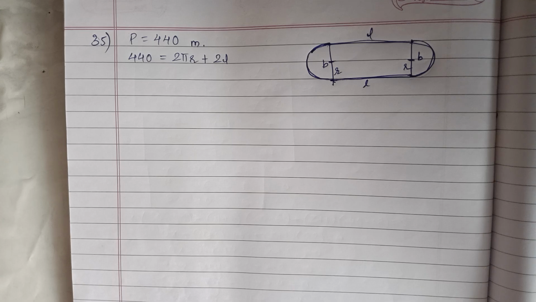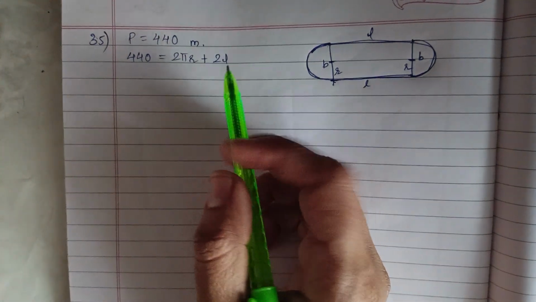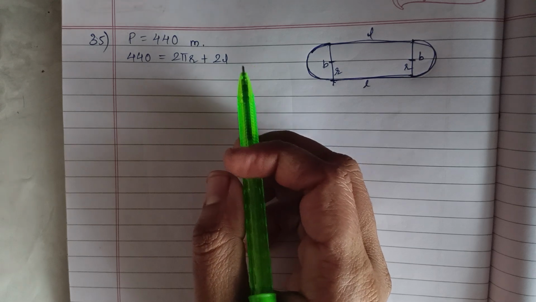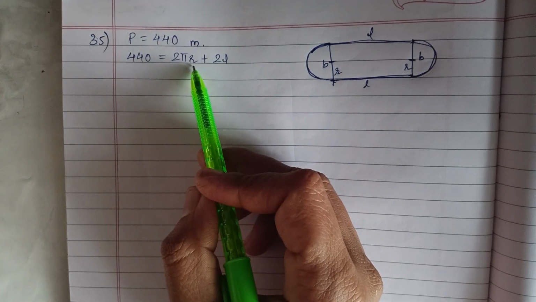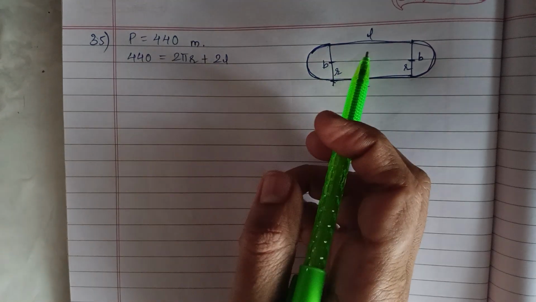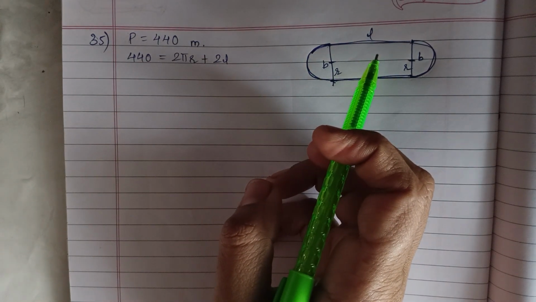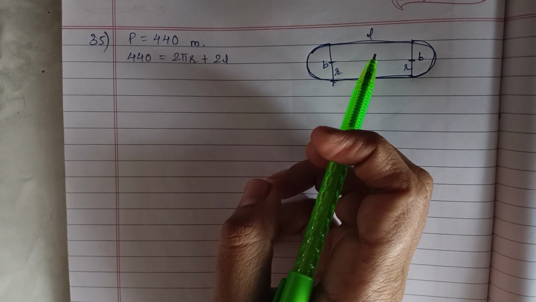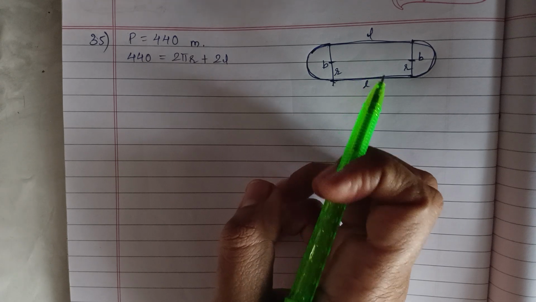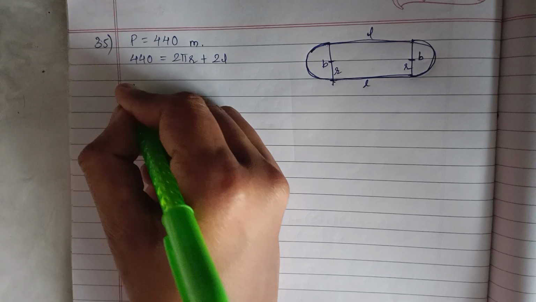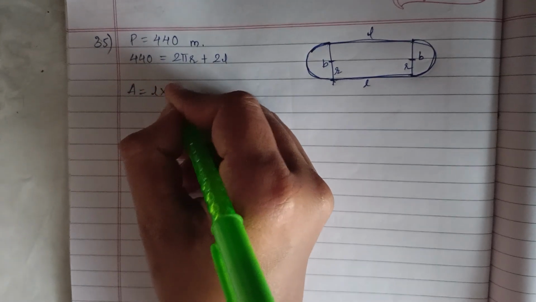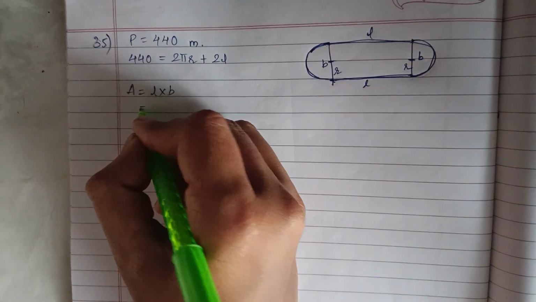So cricket field is in the shape of rectangle. What is the area of the cricket field? Length into breadth.